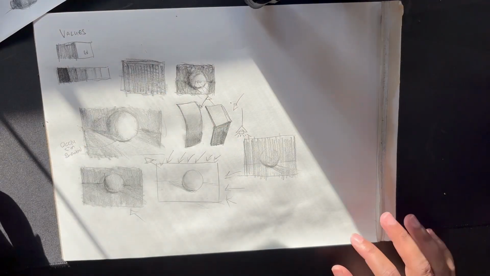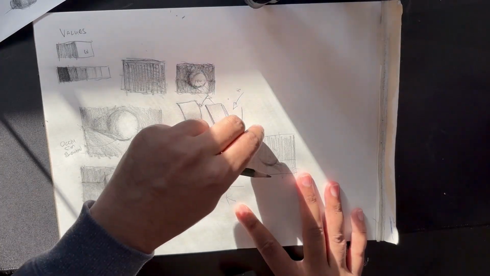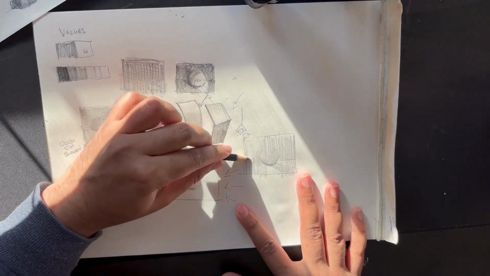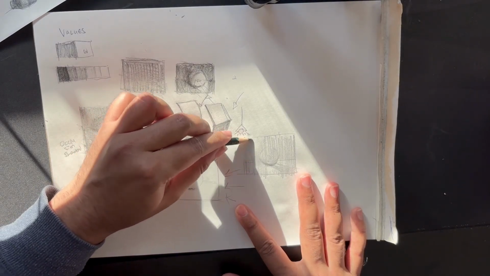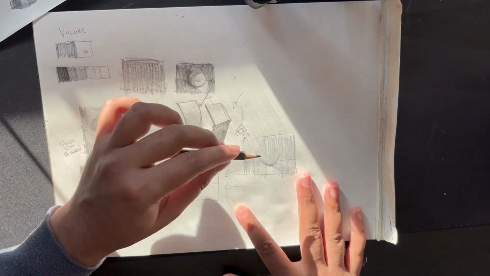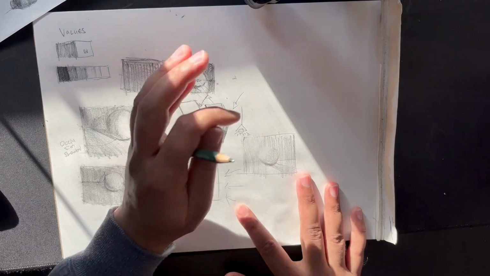And the bounce light, because the light's coming here, I'm going to erase this area, lighten it up. And use my hand a little bit with a lighter touch to get where the light's coming from. Even on the ball, I'm going to lighten that up.